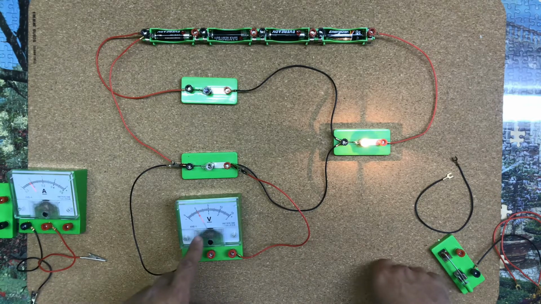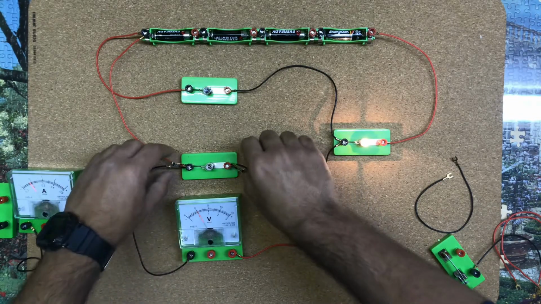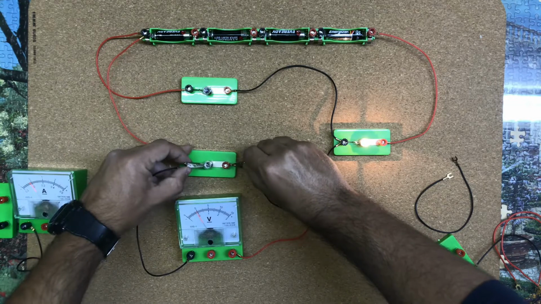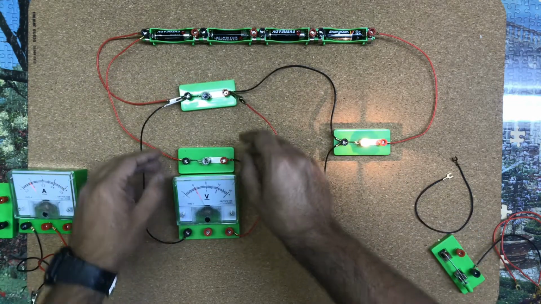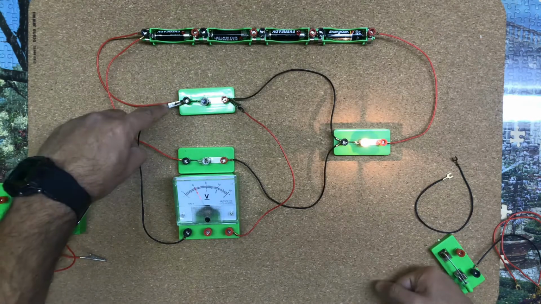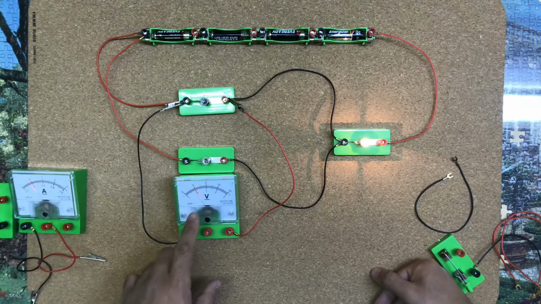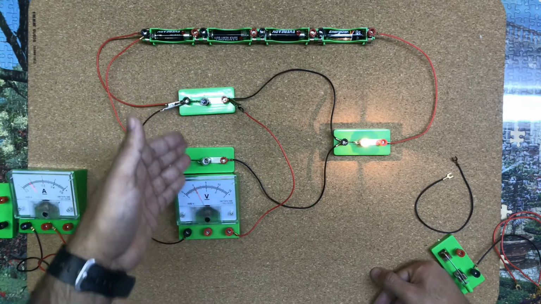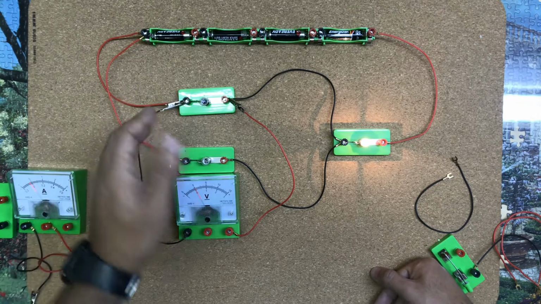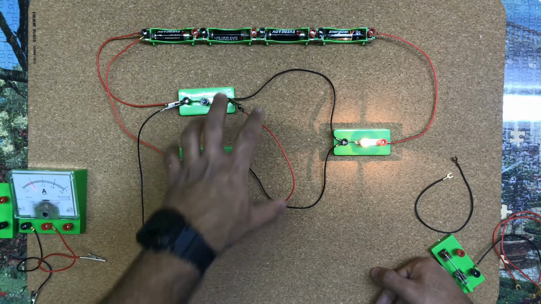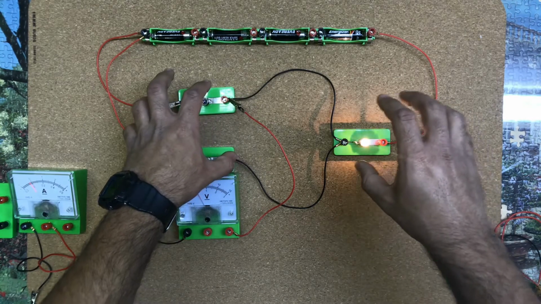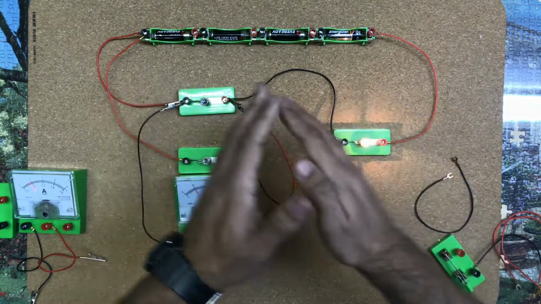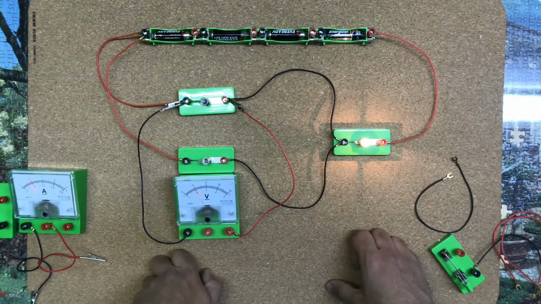The reading across this lamp is 0.5 volts. The reading across this lamp is also 0.5 volts since these two are connected in parallel. So there is 0.5 volts across this section of the circuit, and there is about 7 volts across this section. That makes a total of 7.5 volts.